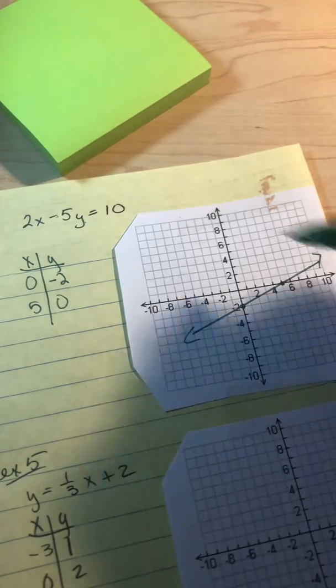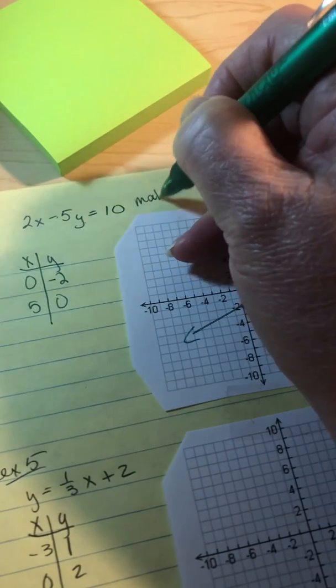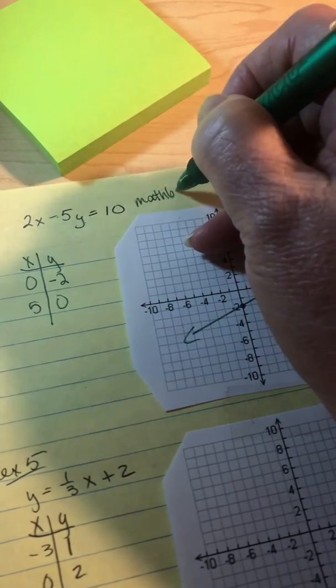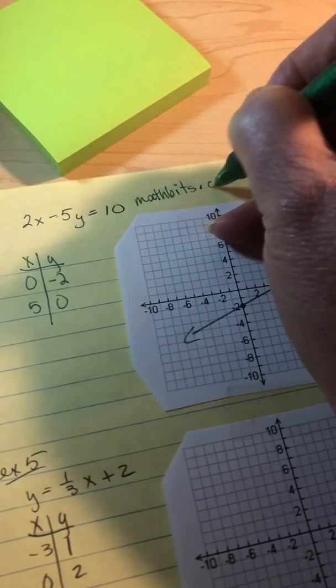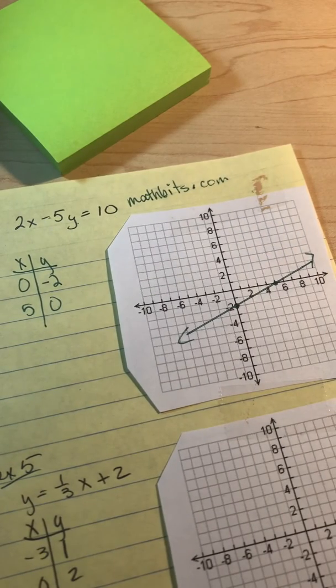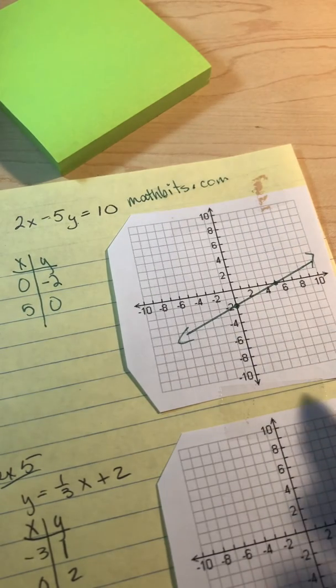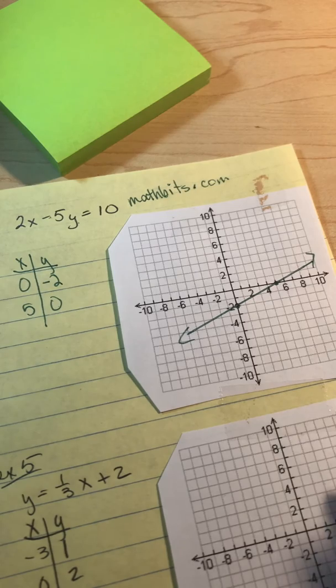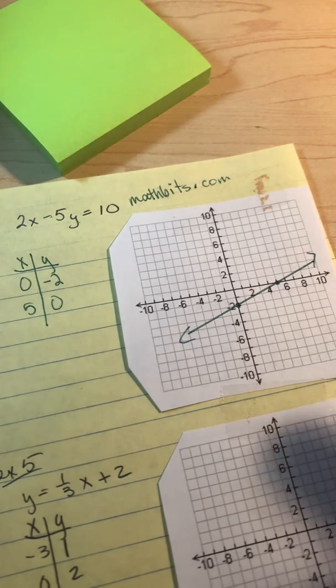And you should try and make your line go all the way across the graph. Now, I got these graphs at mathbits.com. Scroll down to where it says free graph paper, and they're already numbered. I just cut a bunch out and keep them in a stack and use them as I need them.